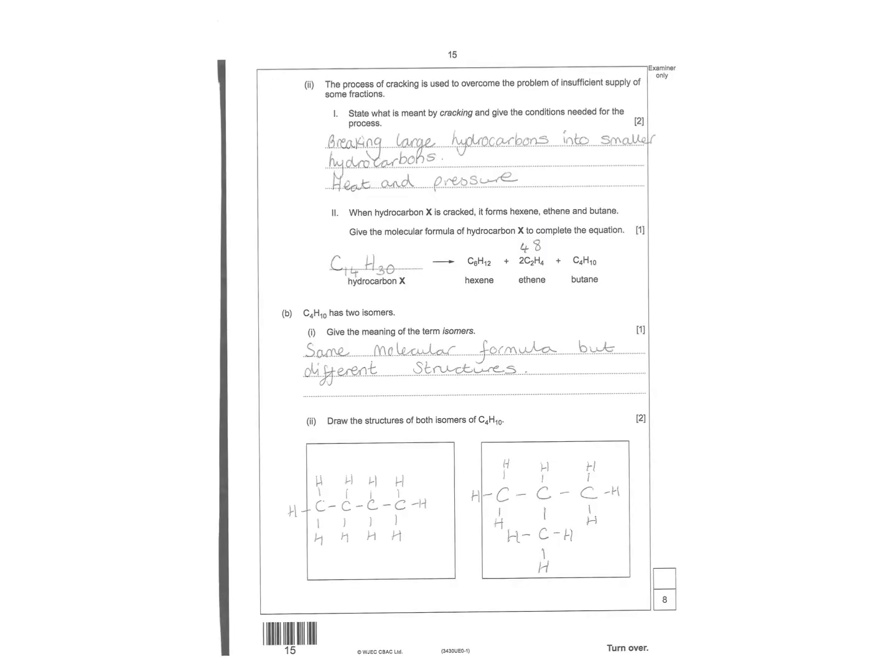State what is meant by cracking and give the conditions needed. So breaking down large hydrocarbons into smaller hydrocarbons, remember you end up with an alkane and an alkene. Heat and pressure. What you need to do here is all of the carbons on this side, can you see how I've times that by 2? You need to add up to the carbon there. All of the hydrogens, can you see again I've times by 2, you need to add up to this. There's actually an easier question than you think.